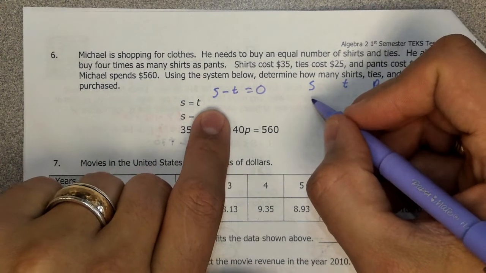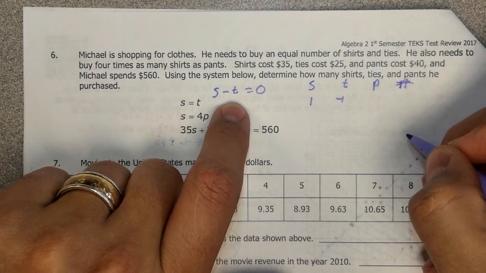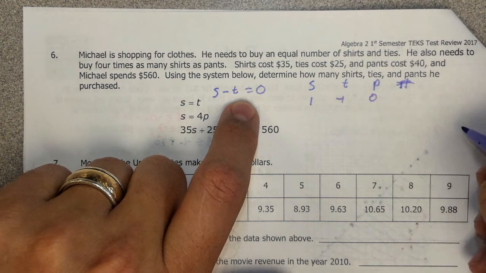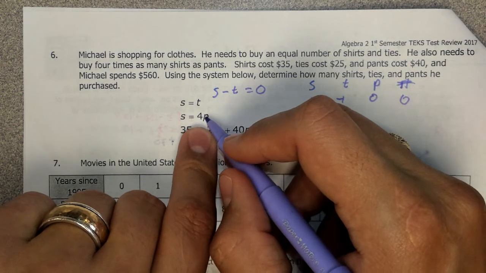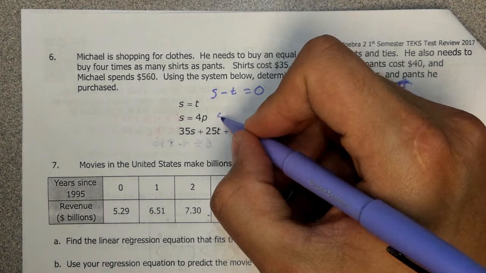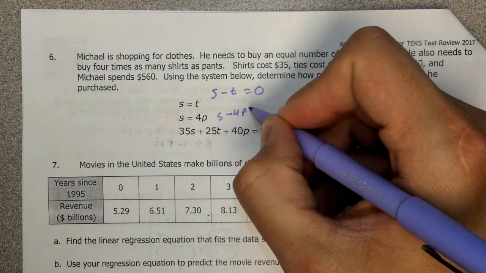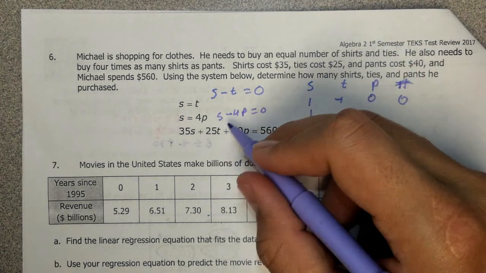So we have S, which is going to be 1. Negative T is going to be negative 1. There is no P, so that's 0. And that's going to be equal to 0. This one, we got to move this 4P over. So we're going to have S minus 4P is equal to 0. My S is going to be 1 again.